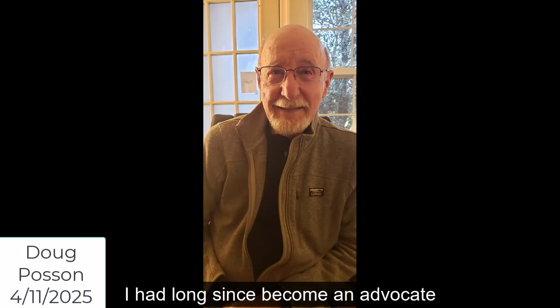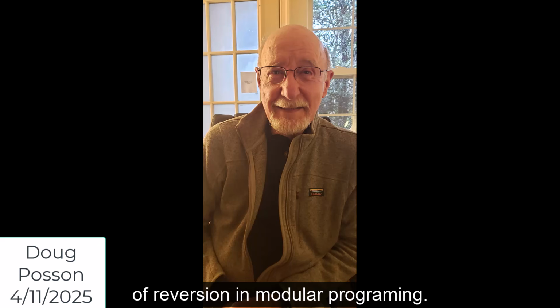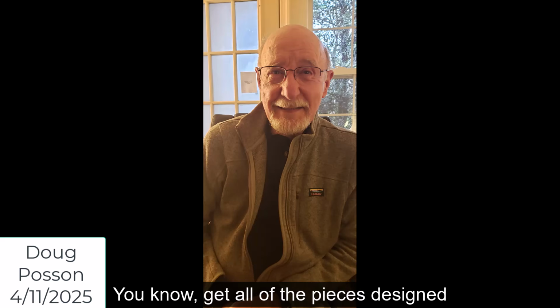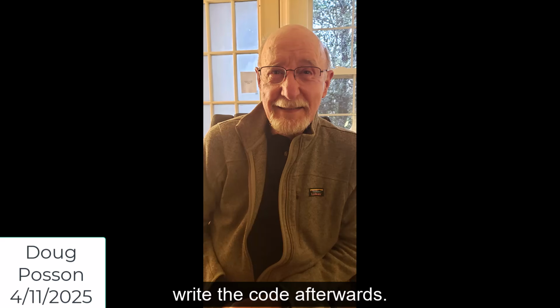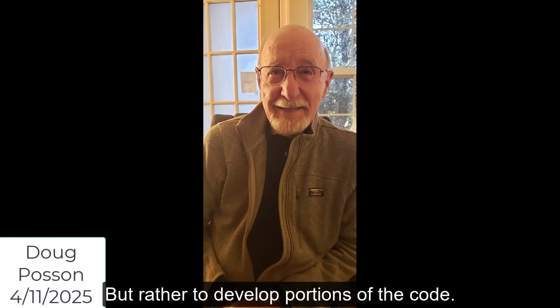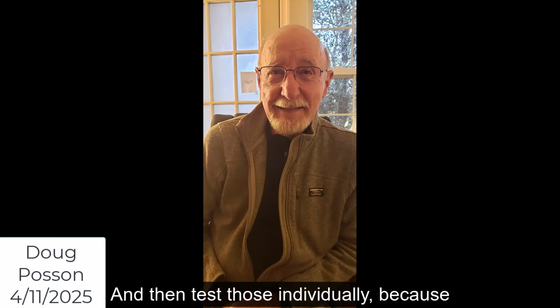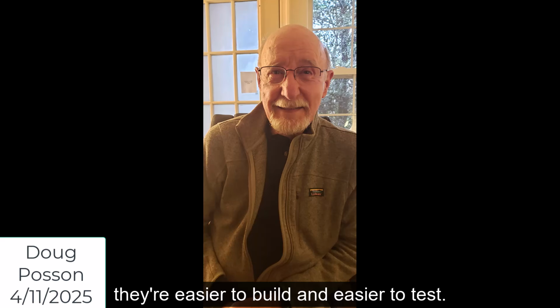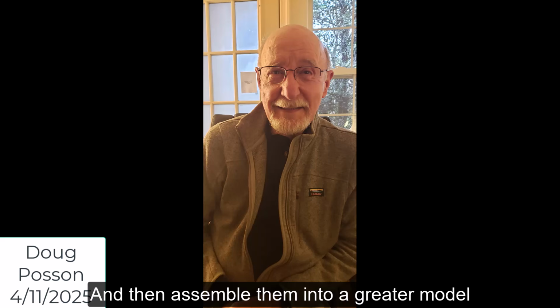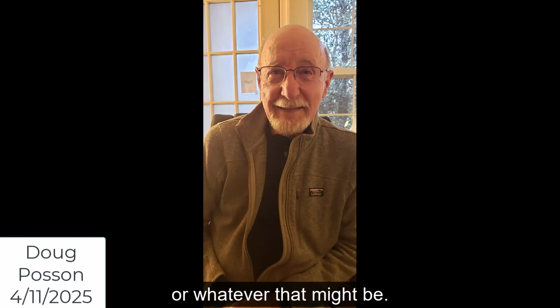I had long since become an advocate, a believer in modular programming. In other words, not trying to do everything all at once, one gigantic design, get all the pieces designed perfectly and then sit down and write the code afterwards, but rather to develop portions of the code, modules of the code to do certain functions, and then test those individually because they're easier to build and easier to test, and then assemble that into the greater model, whatever that might be.